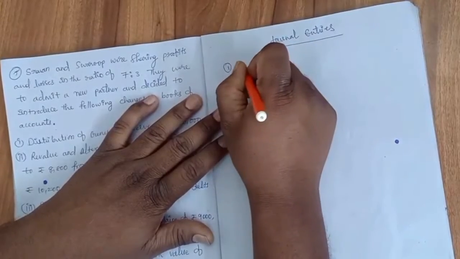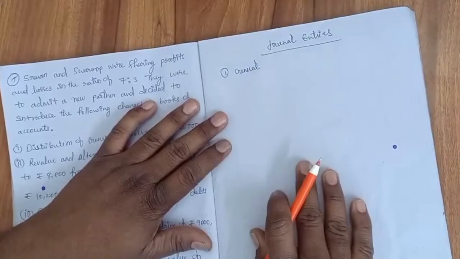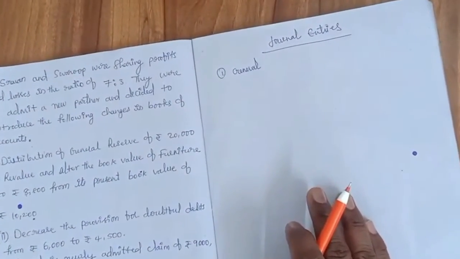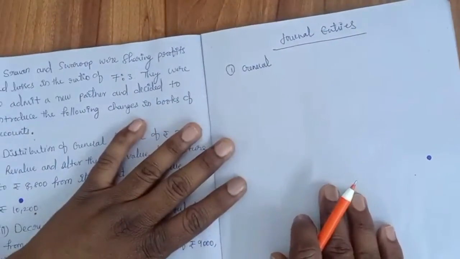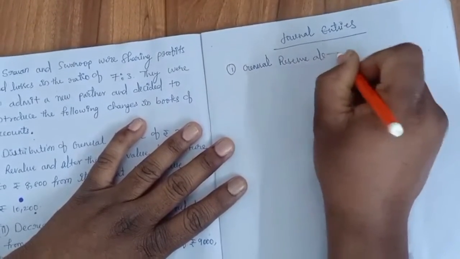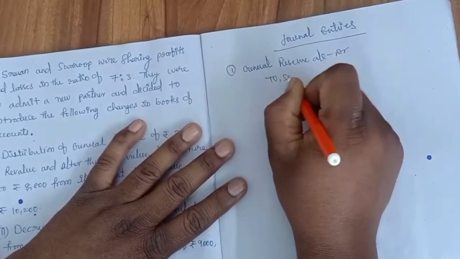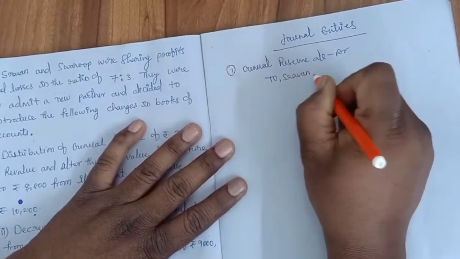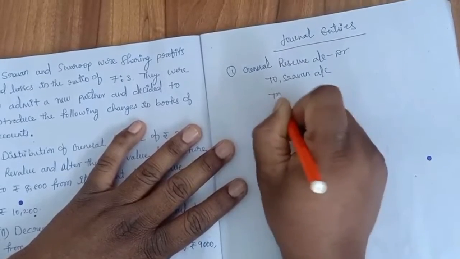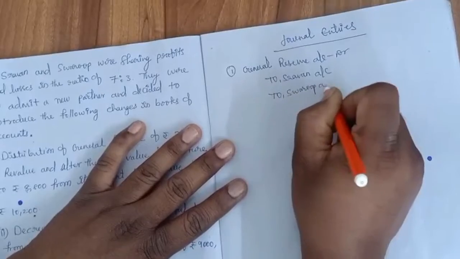So general reserve account DR to Shravan account and to Swarup account.